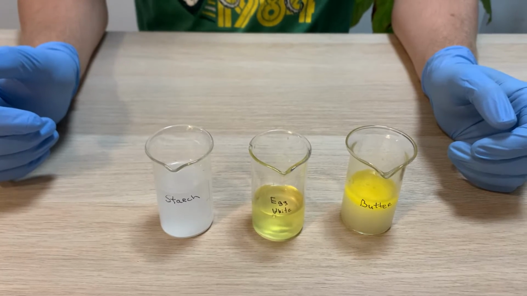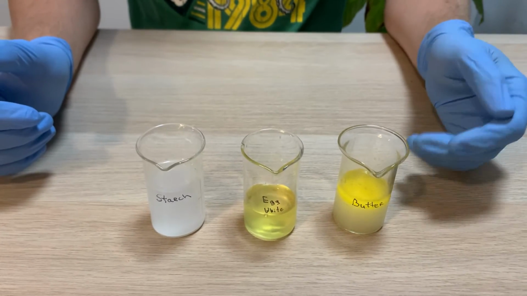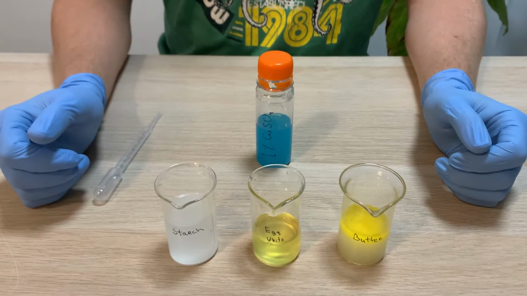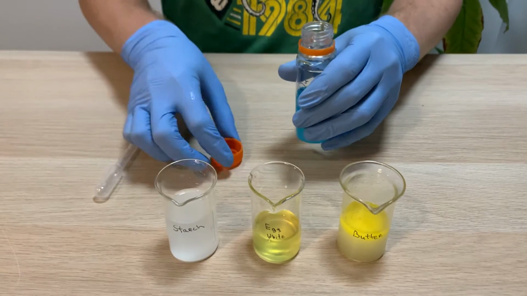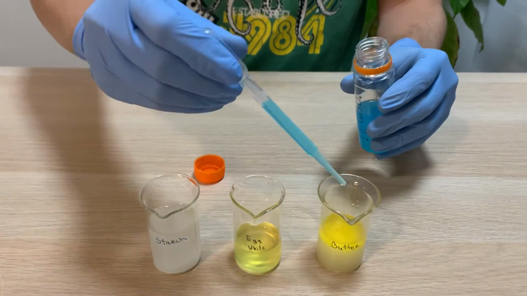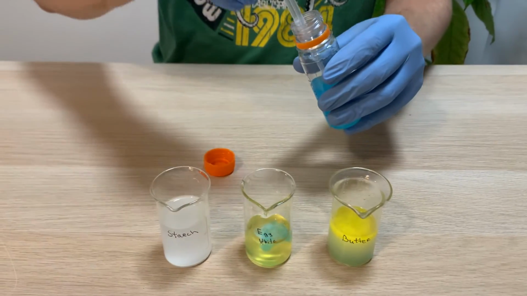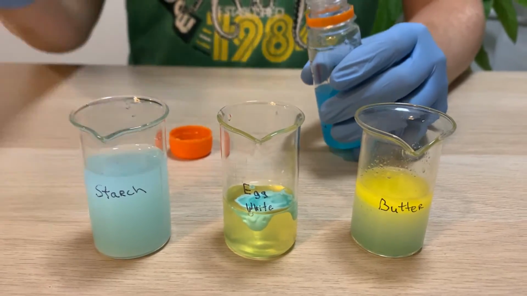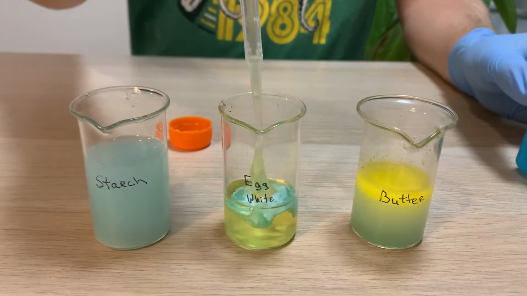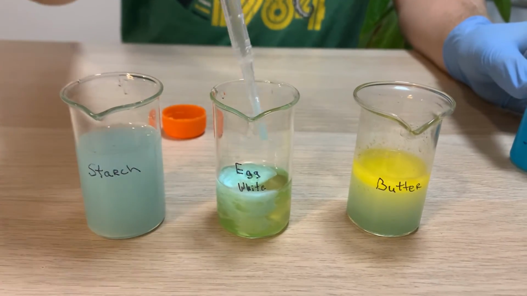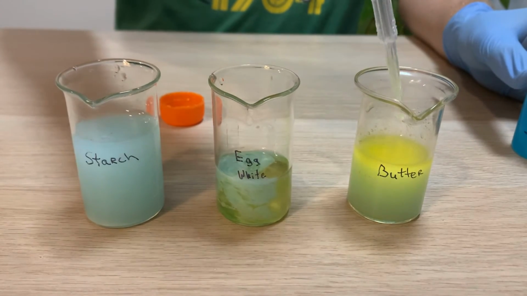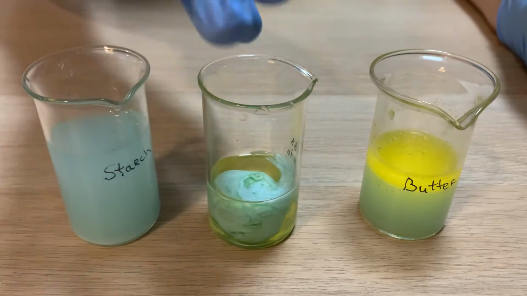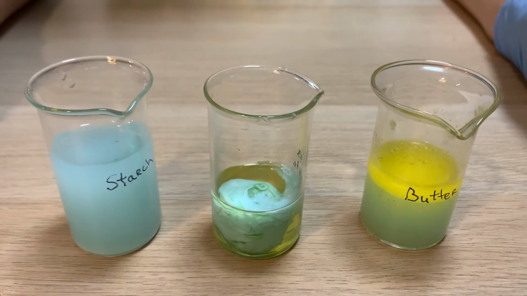So, like in the previous experiment, let's take 3 beakers with melted butter, egg white and starch and perform our experiments. Next, using a pipette, add copper sulfate into each beaker. And then mix it. We start to see active sedimentation only in the middle one, with the egg white, which contains a lot of proteins.